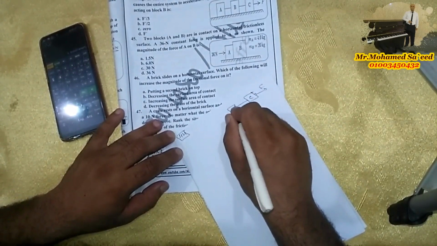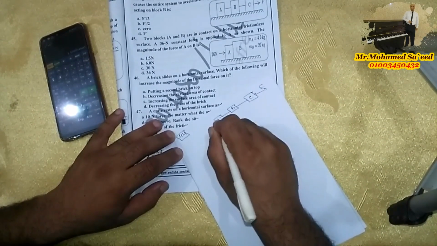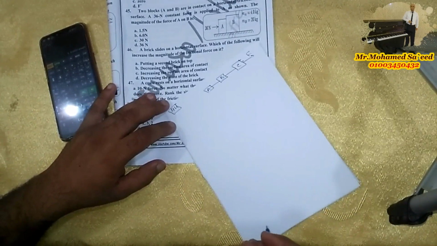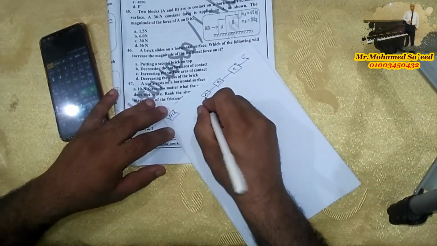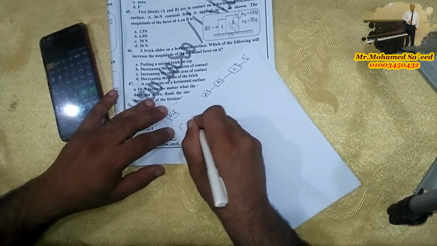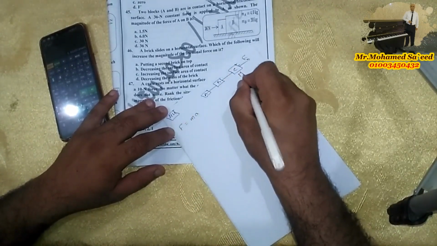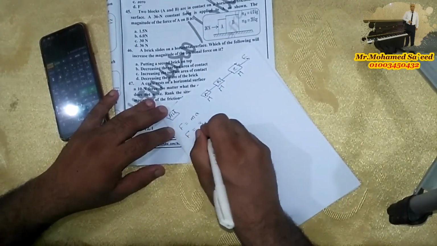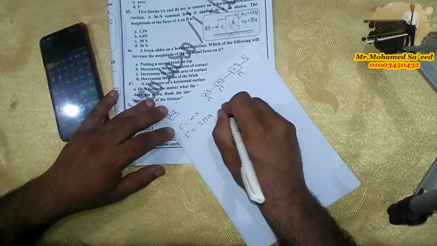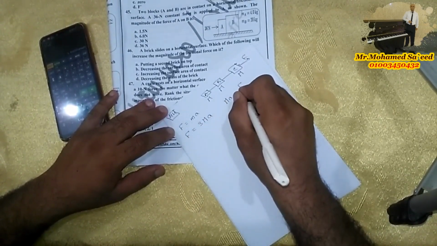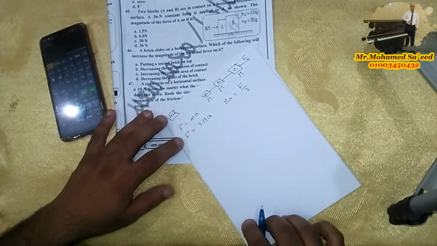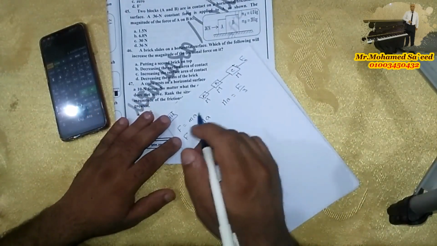Force F, C, D, and A. First, we should calculate the acceleration of the entire system. F equals what? M plus M plus M, so the total force F equals 3MA. We can say that MA equals F over 3.